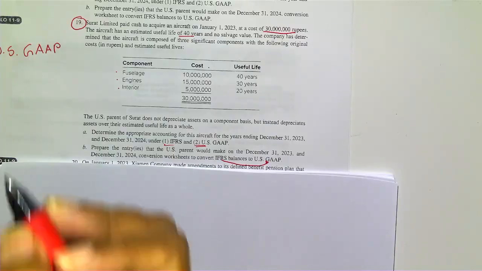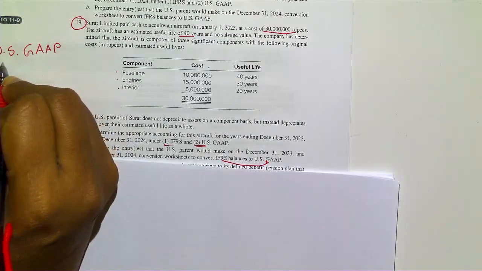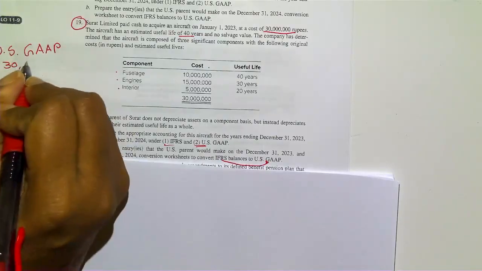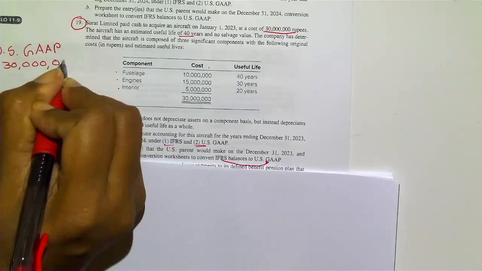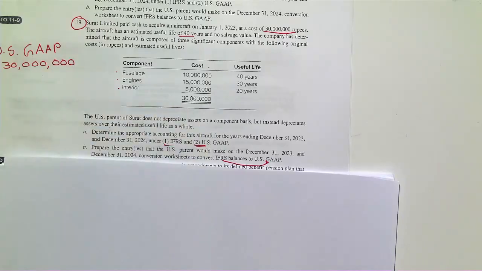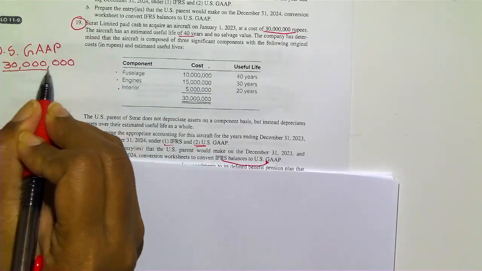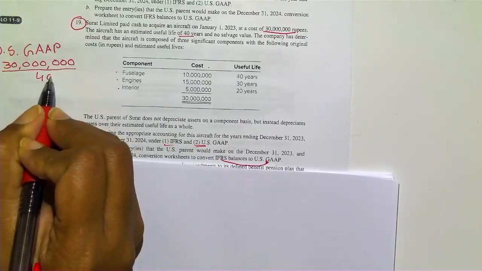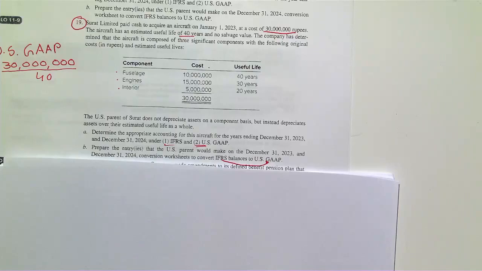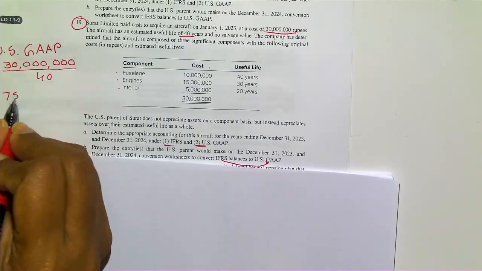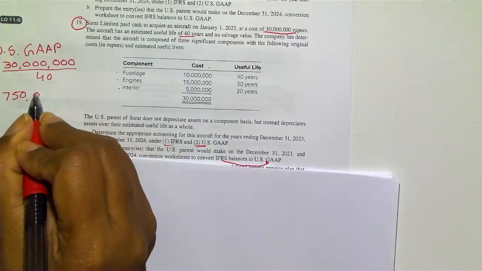Thank you, Eri. 30 million. 30 million is the value of the asset of the aircraft. Divided by 40. Life is 40. Okay. Now who can tell me the number? Your annual depreciation is 750K, right? Thank you. So the US GAAP company will do like this.